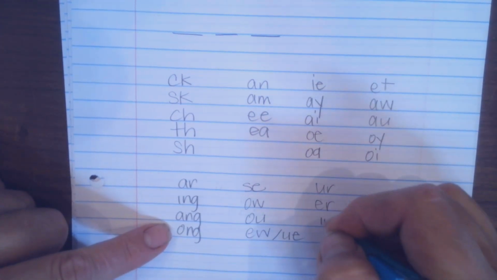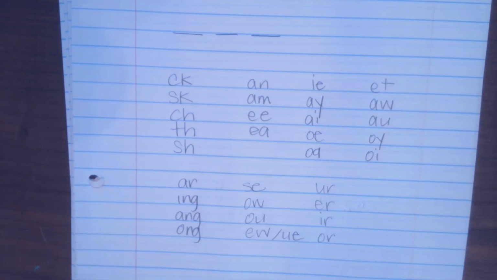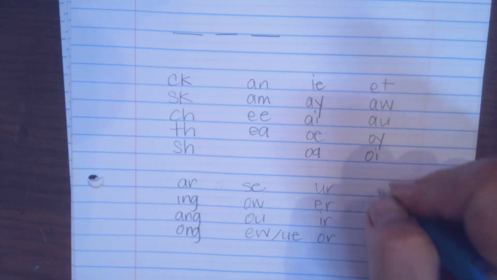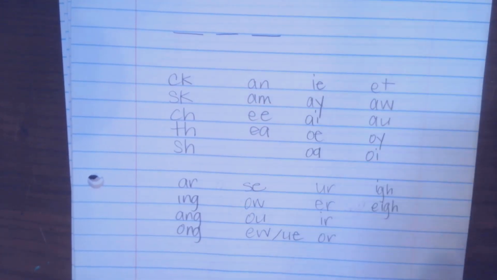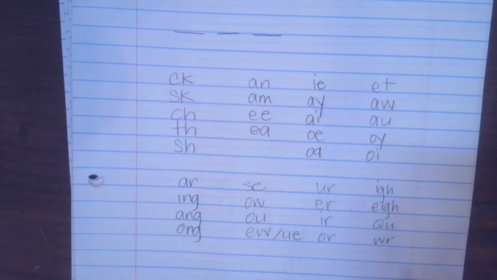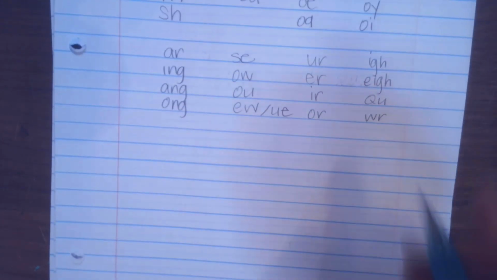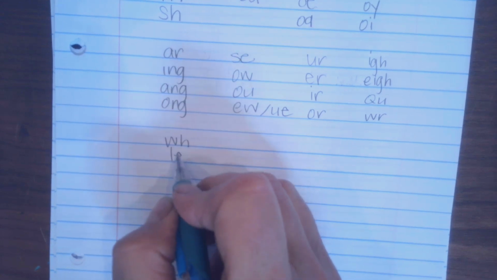UR, ER, and IR make the same sound. OR makes or. IGH makes I. EIGH makes a. QU makes qua. WR makes r. WH makes wha.